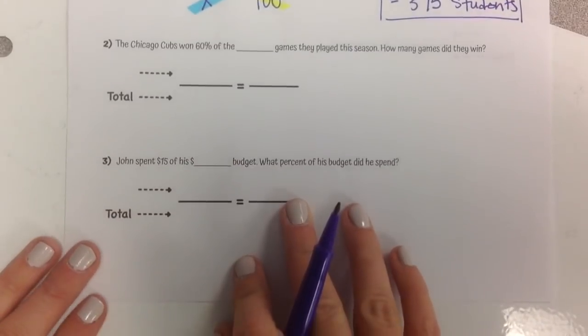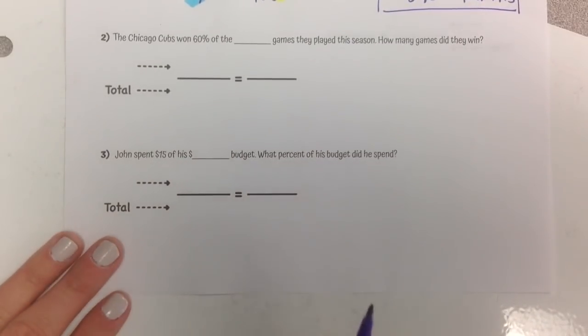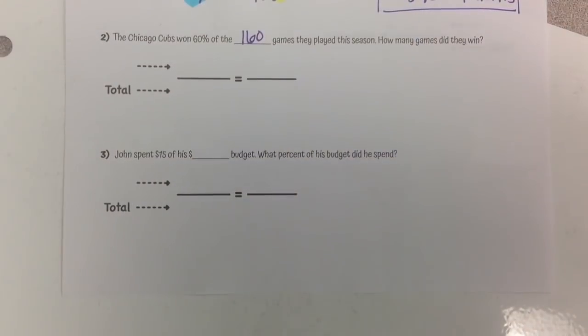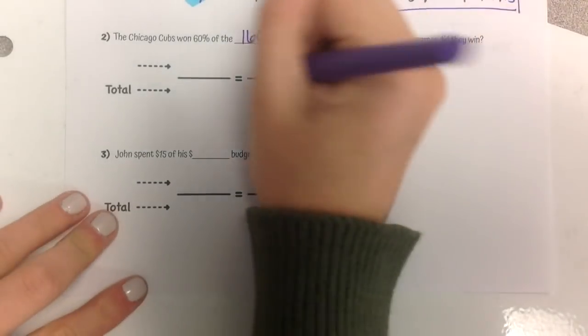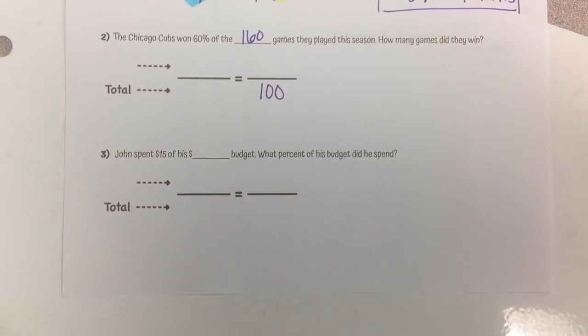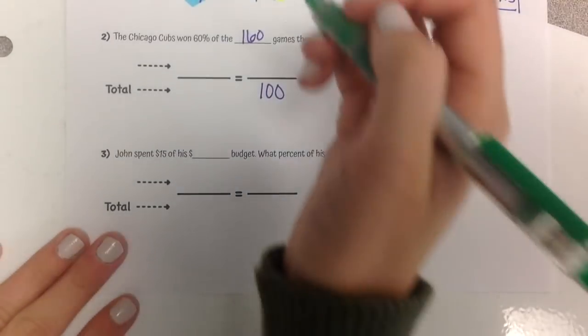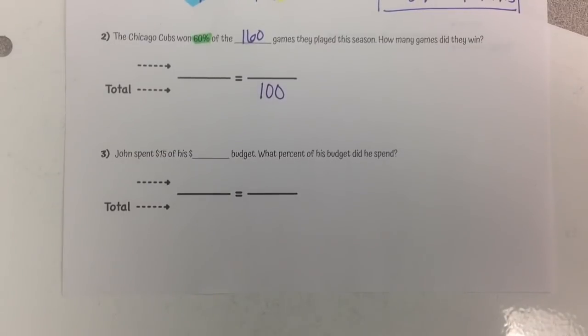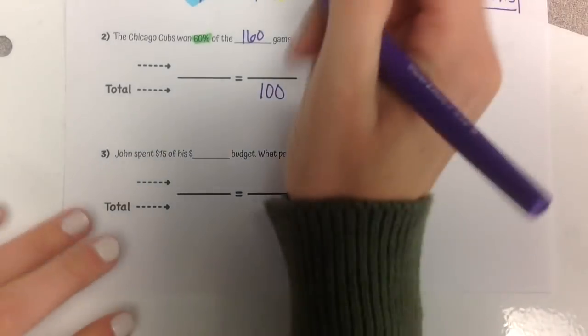All right, example number 2. The Chicago Cubs won 60% of the 160 games they played this season. How many games did they win? So again, it's always going to be 100 on the bottom here. Next thing I'm looking for is the percent. I see my percent sign, and it says 60%. So I'm filling that out in my proportion.